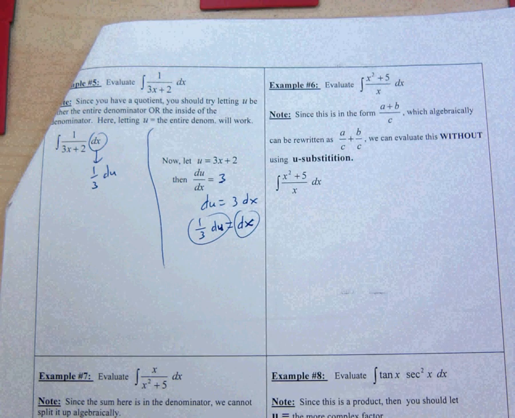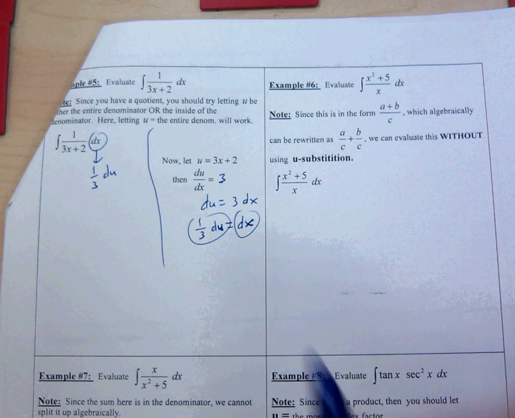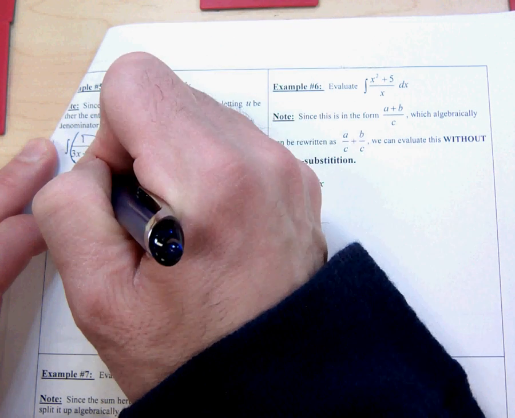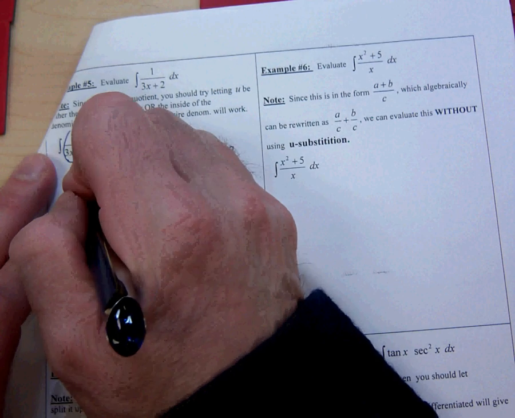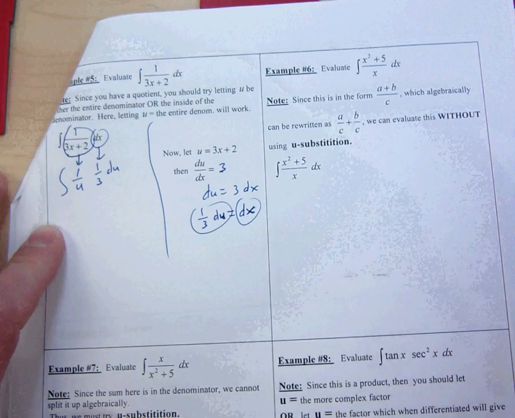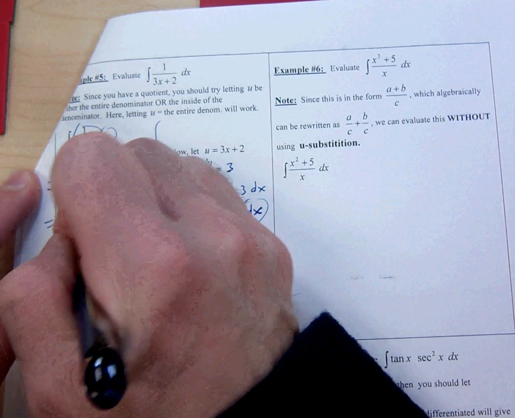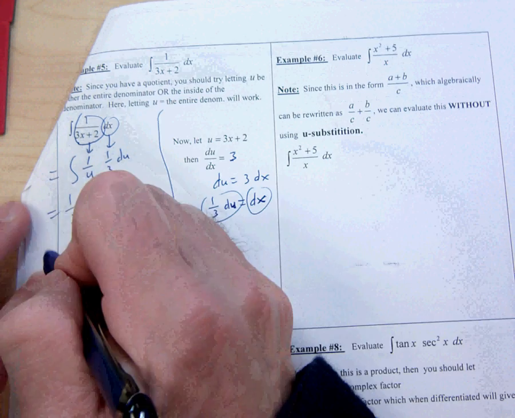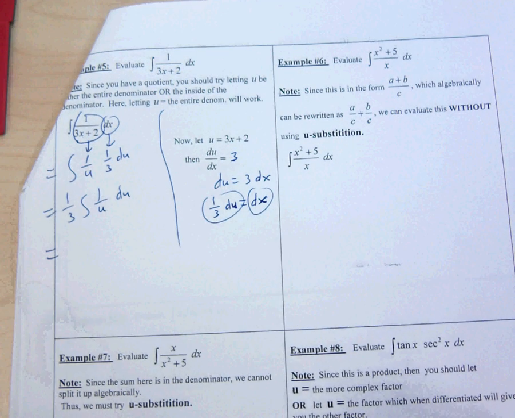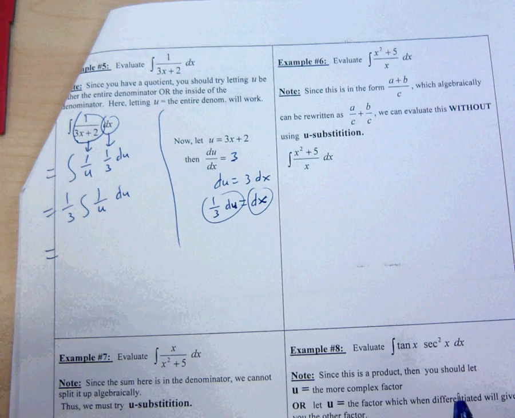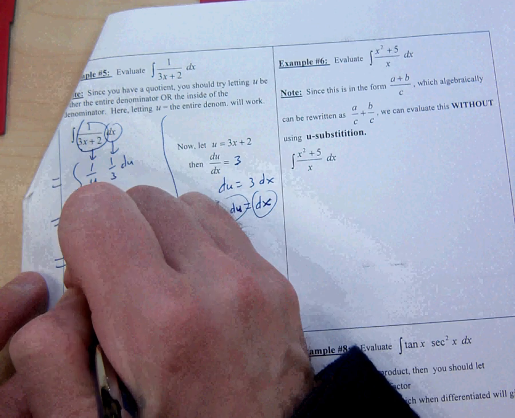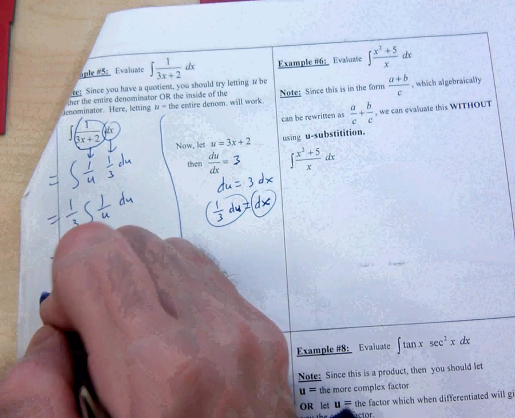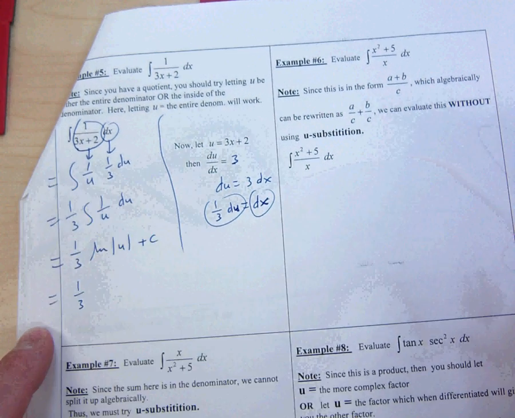And max, what does this become? What can I replace that with? Okay, good. And then, guys, clearly I can pull out the 1/3, right? And then hopefully you all remember how to integrate 1 over u du. Isn't it just the ln, absolute value of u? Don't forget your plus c. And then finally, don't forget to put the u back in.